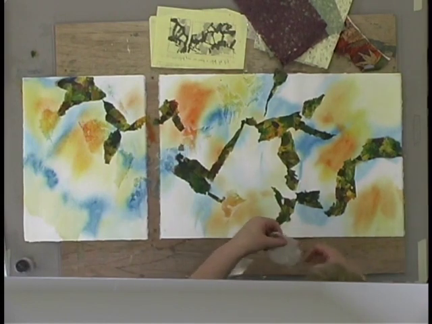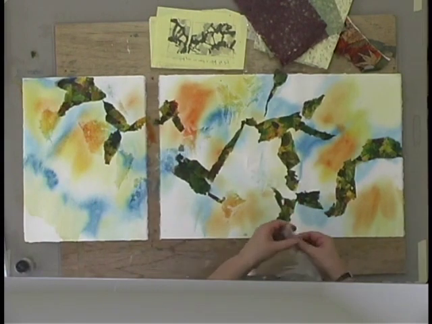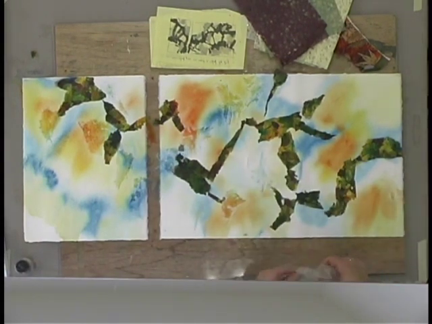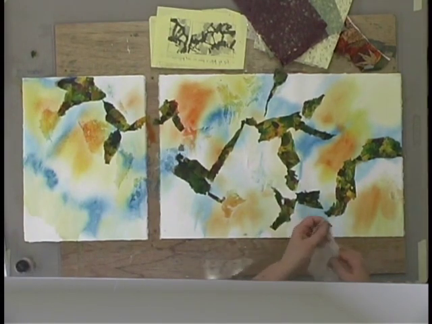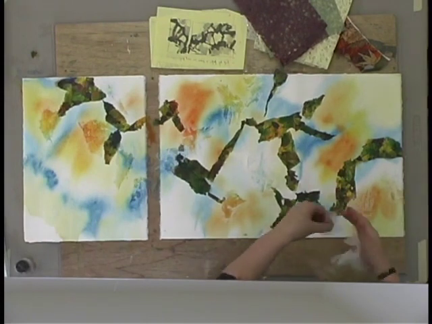Now we could also use gauze like we did last time to create linear shapes, but I got a different trick up my sleeve for this one. Okay, I'm just going to put these down now without talking.